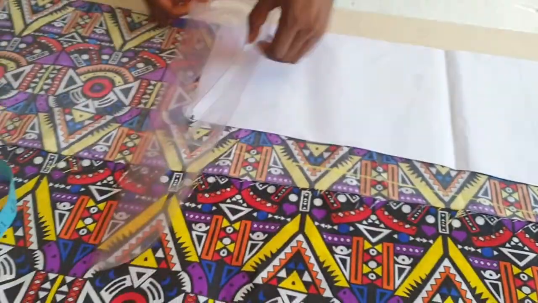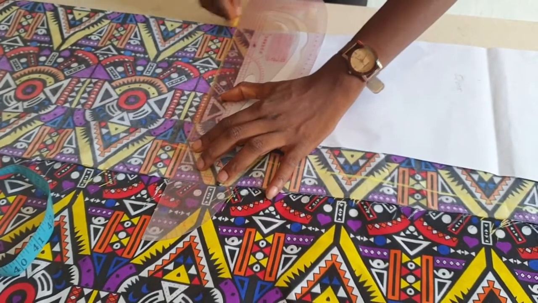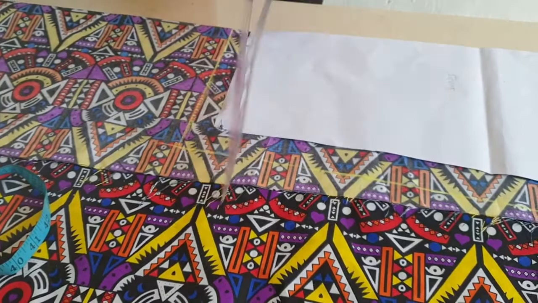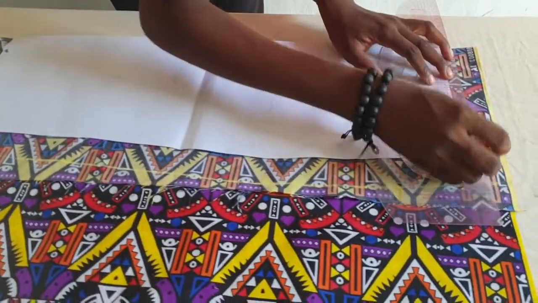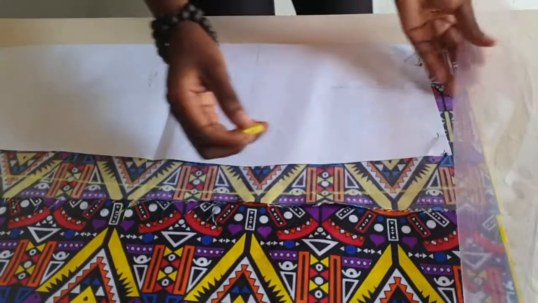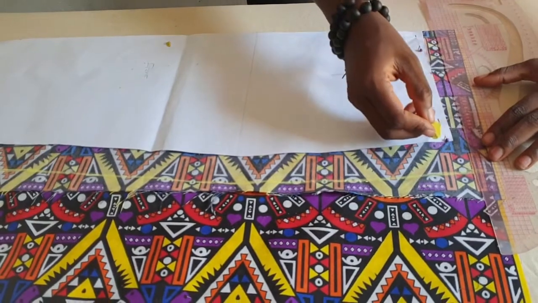I also connect this with a straight line. Then I'll do the same thing here as well. I'll connect with a straight line. The pin is making it difficult for me to roll from that side.